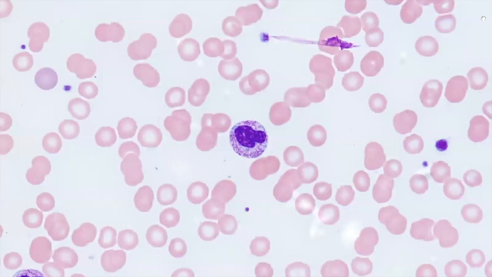Döhle bodies appear as bluish inclusions of variable size in the cytoplasm of neutrophils, but can also be seen in eosinophils and monocytes. The inclusions may be single or multiple, as seen here, and are often located near the inner side of the cell wall and less often anywhere in the cytoplasm. These Döhle bodies represent remnants of rough endoplasmic reticulum or aggregates of denatured free ribosomes.